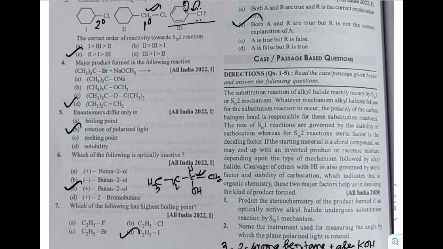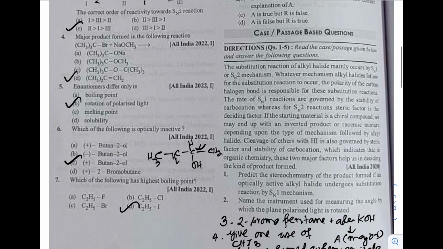But still, when a passage is given, try to read it with full concentration. It may happen that you are going to get an extra point, extra information which you don't know, and that extra information given in the passage may help you to answer the questions. So what the passage says: the substitution reaction of alkyl halide mainly occurs by SN1 or SN2 mechanism.